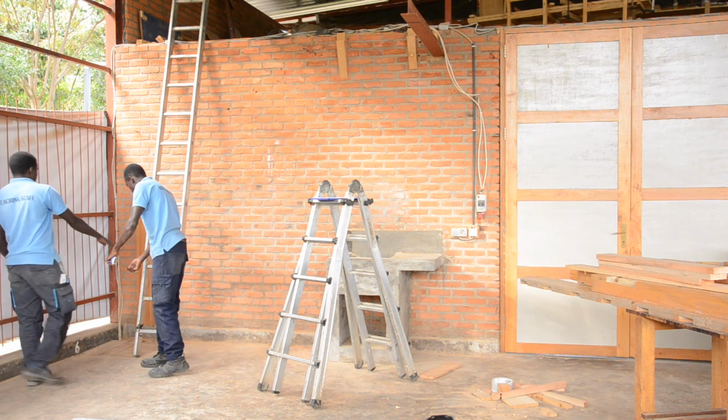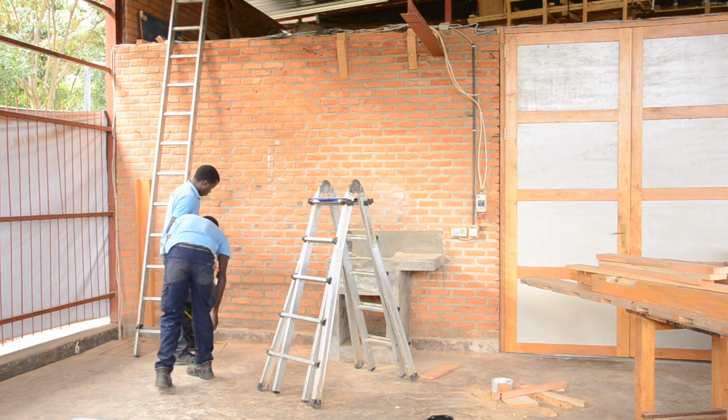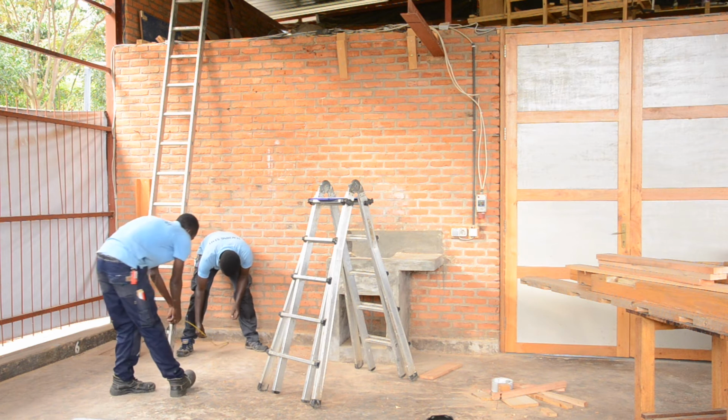Last but not least is to measure the total going, or the length of the stairwell available.